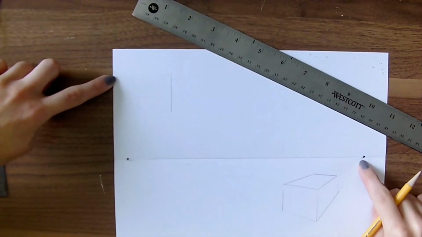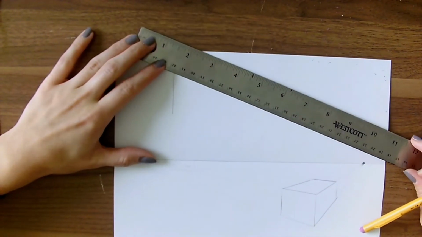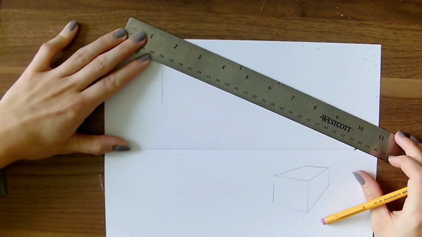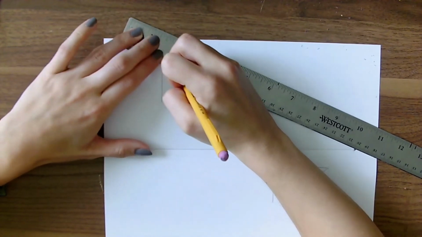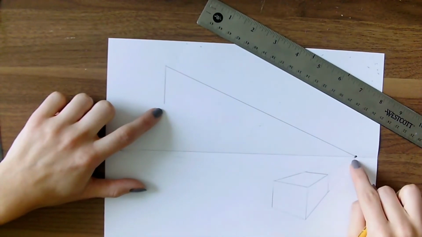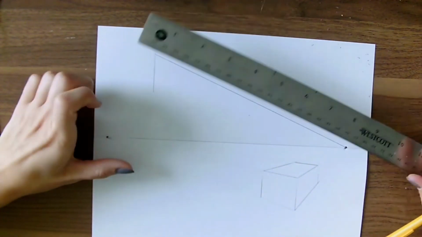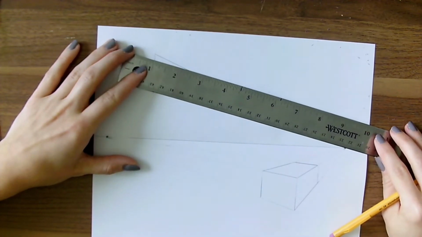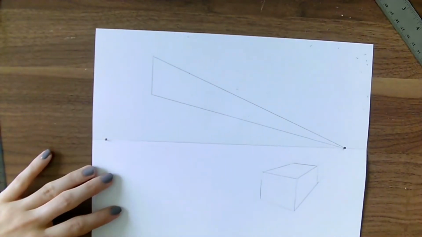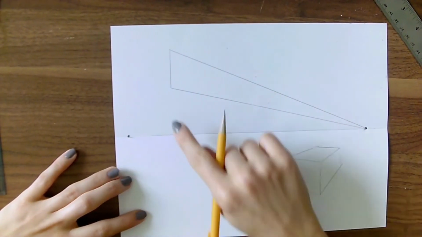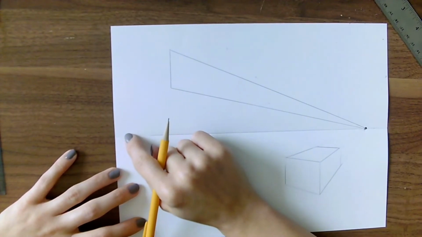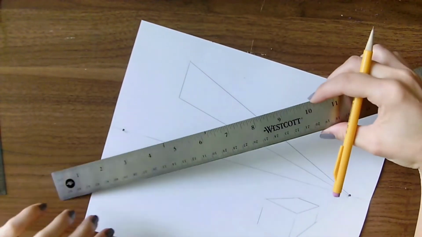And we're going to draw them to the right and the left vanishing point. I'm going to start with the right hand one here, lining it up as even as I can, directly to the vanishing point, drawing one straight line down, and again to the bottom of that line. Now same thing on the left hand side, two lines from the top of the vertical line and from the bottom of the vertical line.